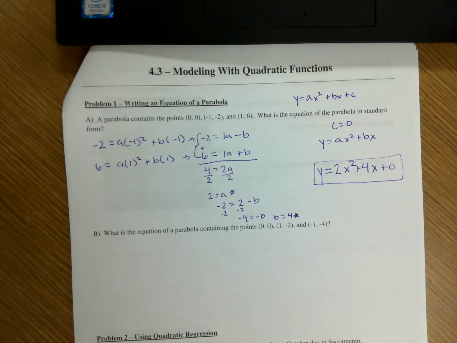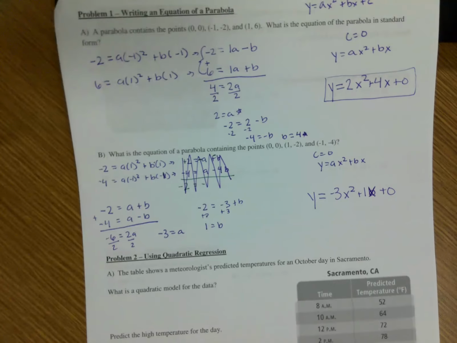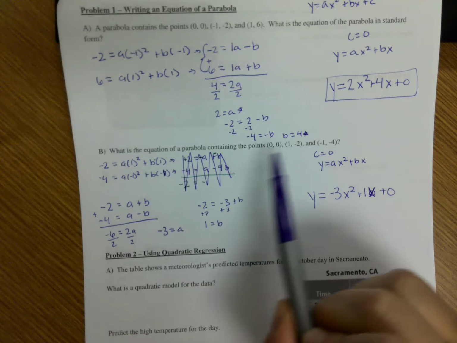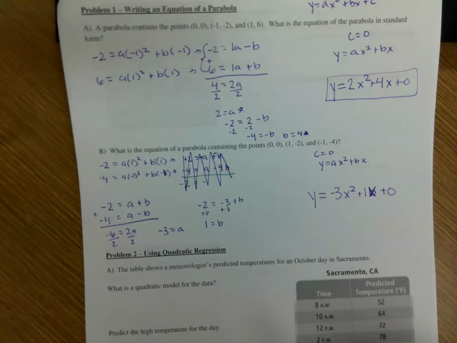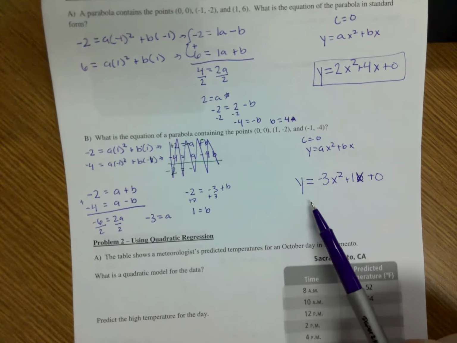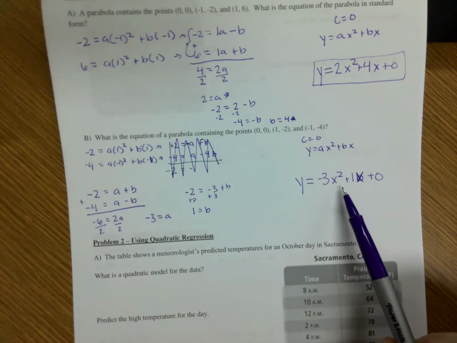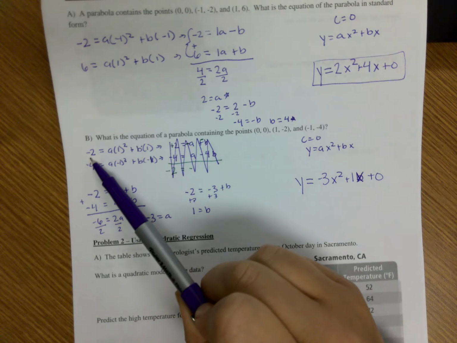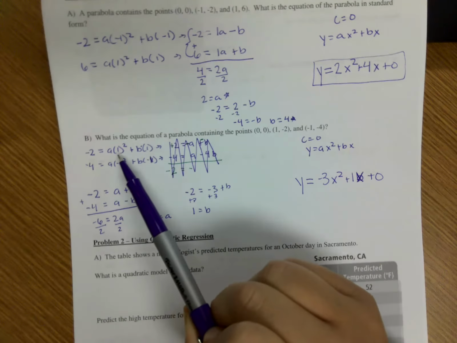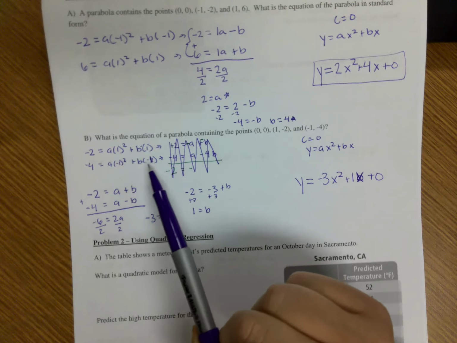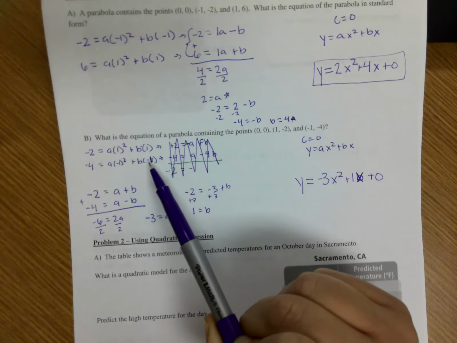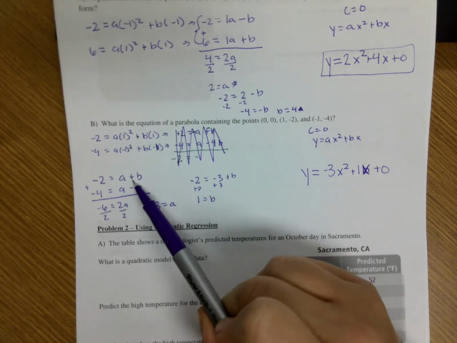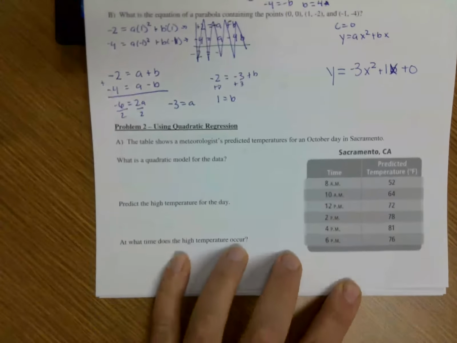I want you to pause the video and try b by yourself right now. Whoa, that took me a while, guys. I mixed up right here. I plugged my y value in. It can be that simple to screw up. But your overall answer should be y equals negative 3x squared plus 1x plus 0. Again, you don't have to have that. Negative 2 is what you're equal to. Negative 4 is what you're equal to. Plugging 1 in for this one, negative 1 in for this one. I plugged negative 4 in there first, and then I was very confused. But if you want to check over my work, bing, bada, boom.